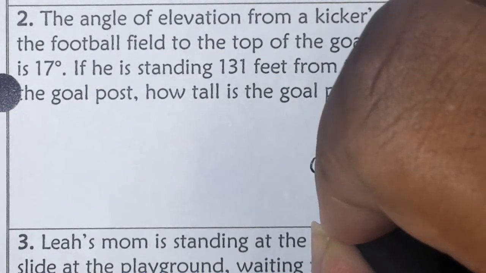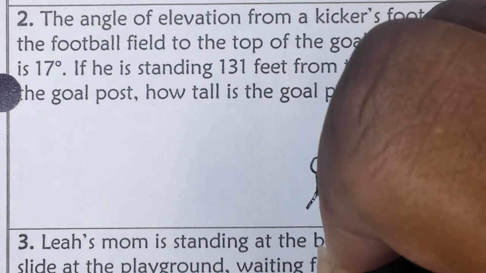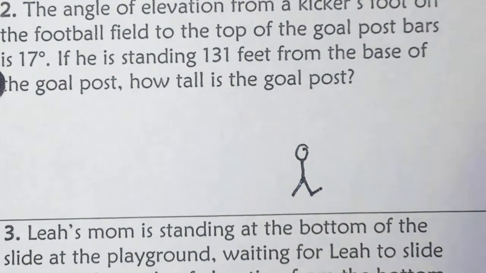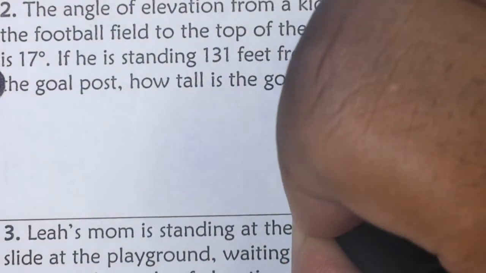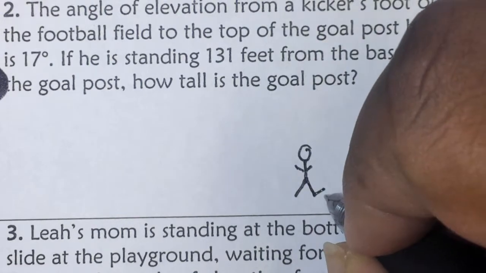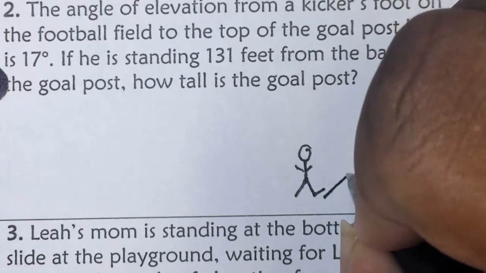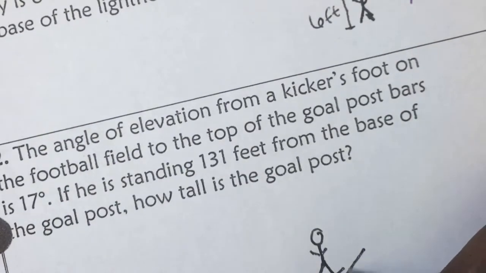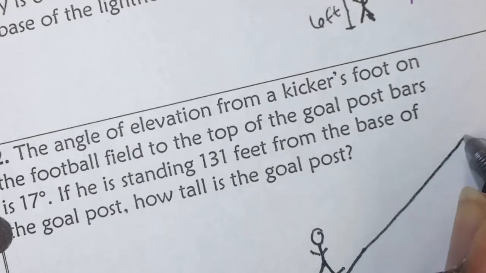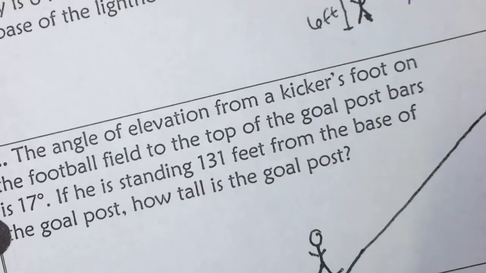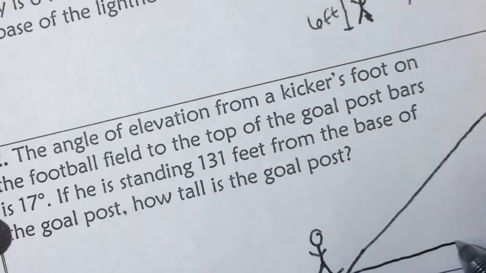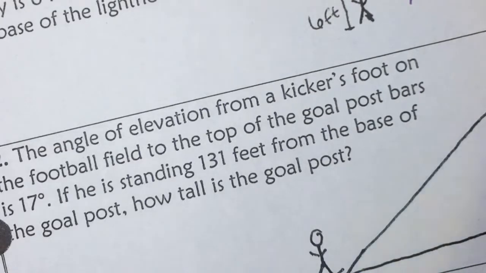It's my kicker. That's his foot. So the triangle, I thought it was going to be on the leg.